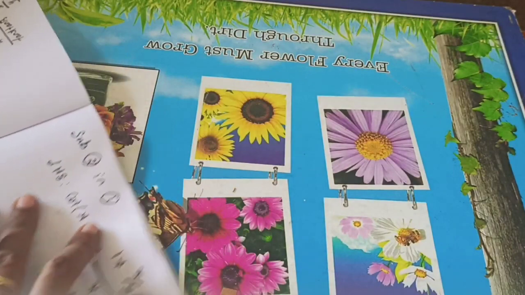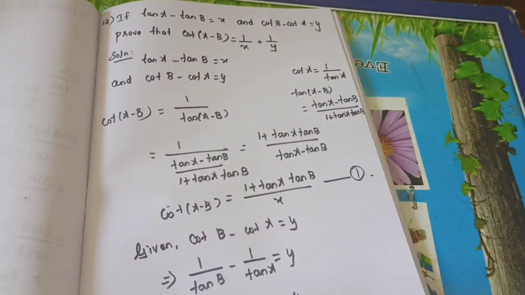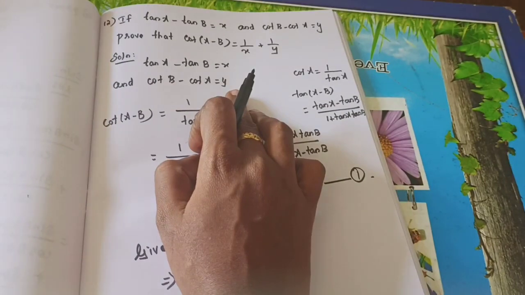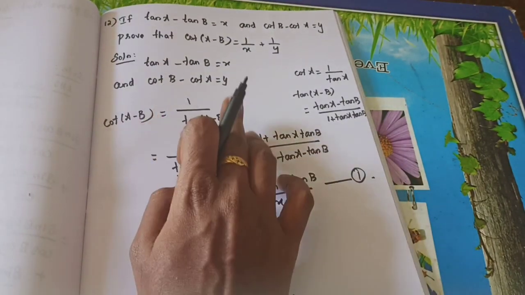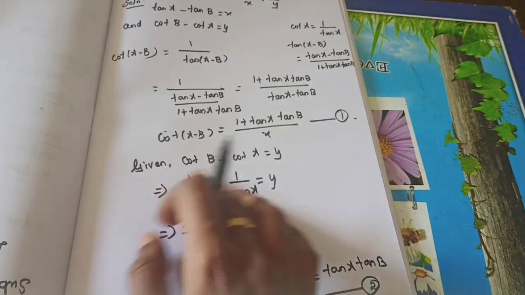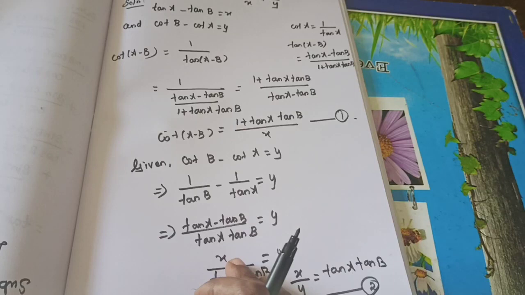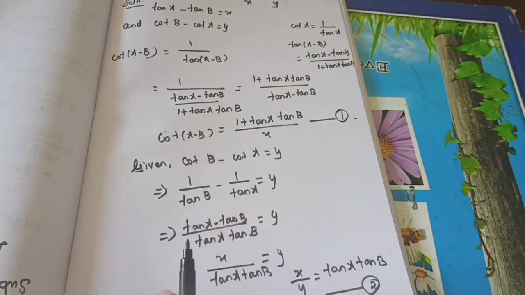Okay. Listen, very easy question. Tan A minus tan B equal to x. Cot B minus cot A is given as y. Cot A minus B, if you don't know the formula, it is 1 by tan A minus B. Substitute and form the equation. Take down the second part given. Find out 2. Then substitute equation number 2 in 1. You will get the answer. Understand? Okay, very easy. So next problem we will do.